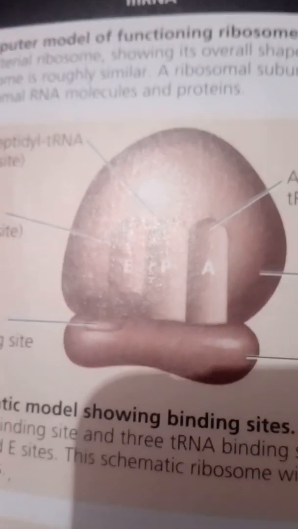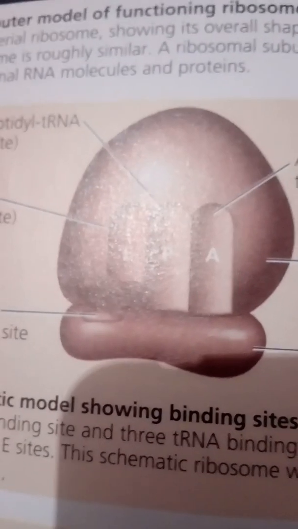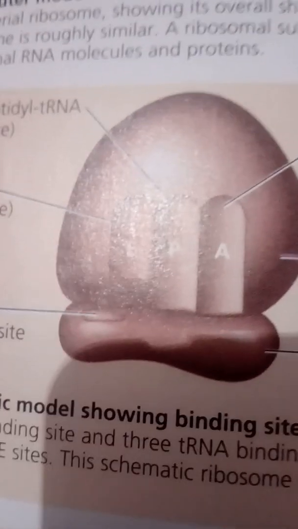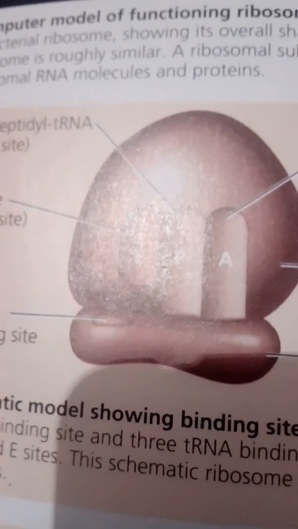About 2/3 of the mass of a ribosome is RNA, because most cells contain thousands of ribosomes. Ribosomal RNA is the most abundant type of RNA.